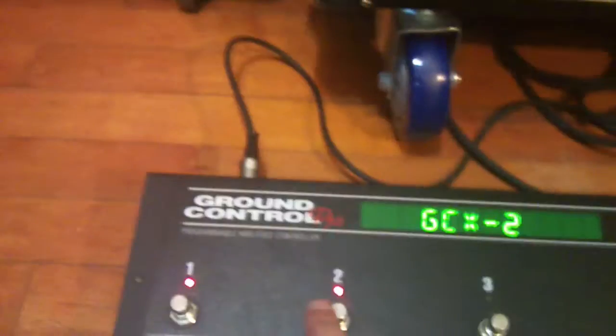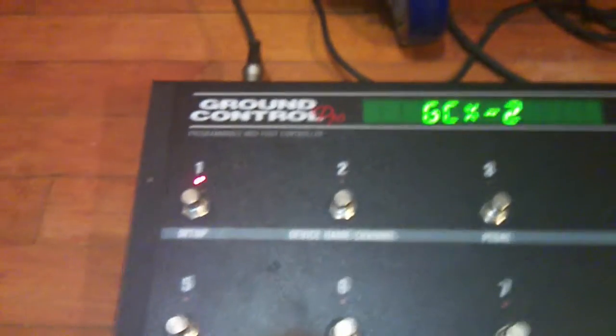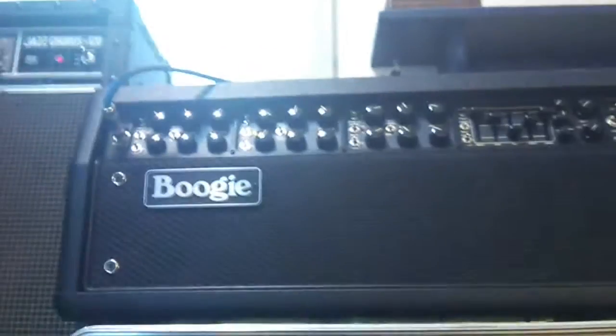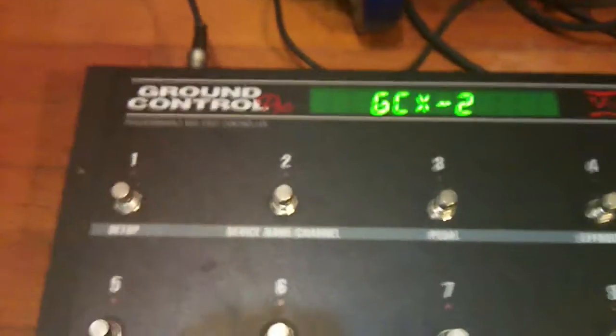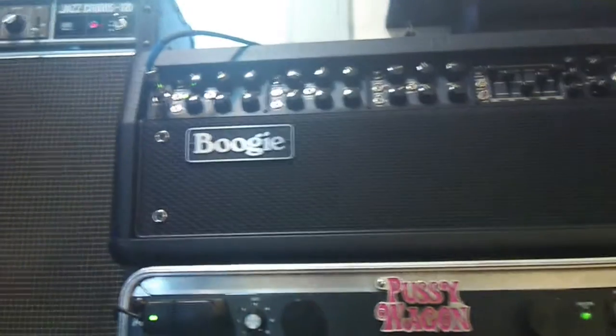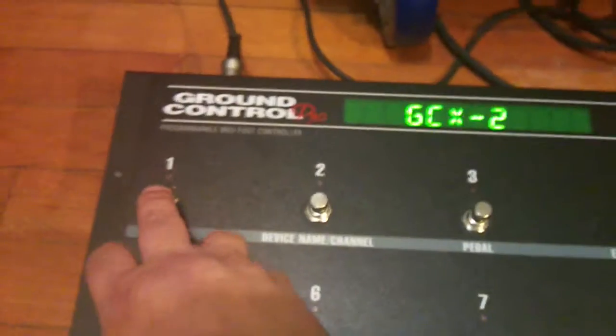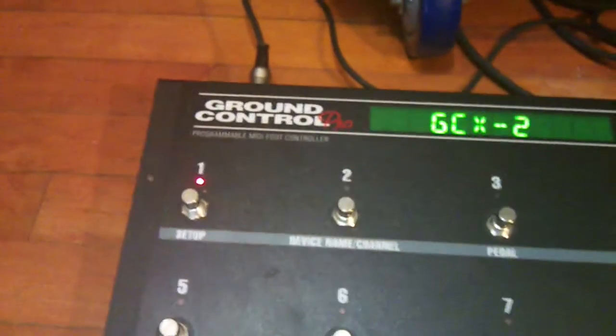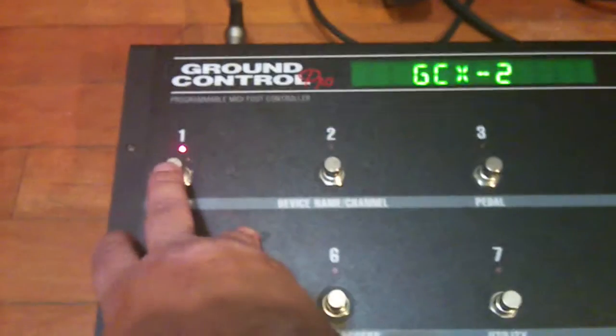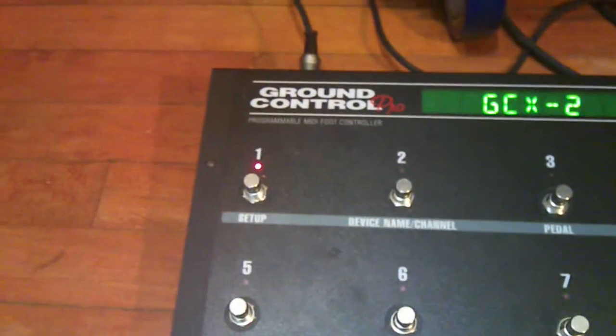Like number 1, if I took 2 off and hit 1, for whatever reason, it selects channel 2. If I turn off both of them, it goes to 1. So again, if I hit 1, that switches it to channel 2, because by default, I want to say there's a switch in the back of the Boogie.